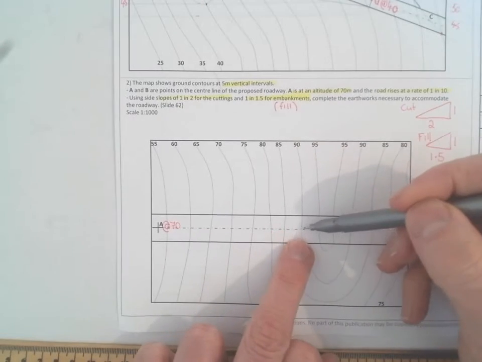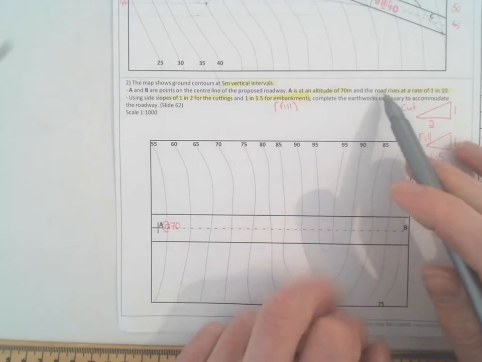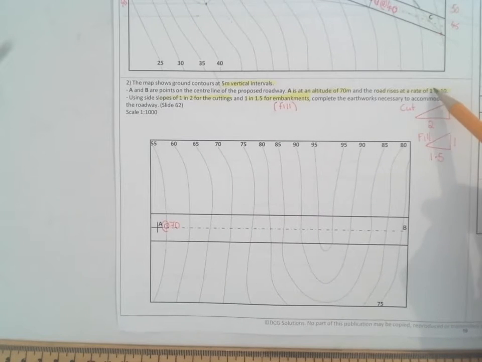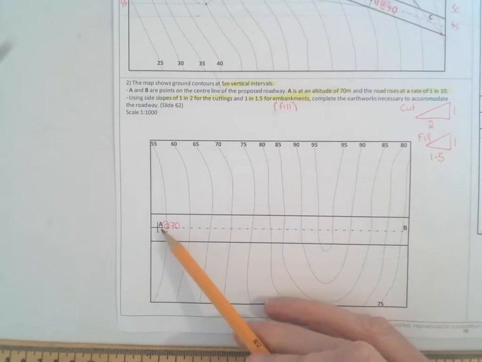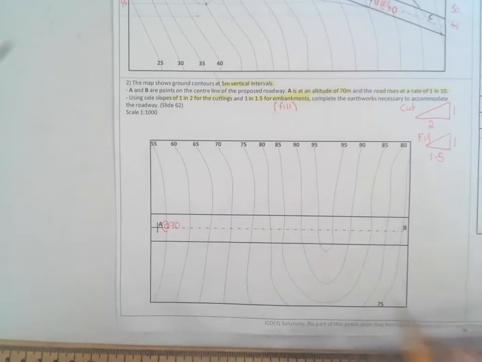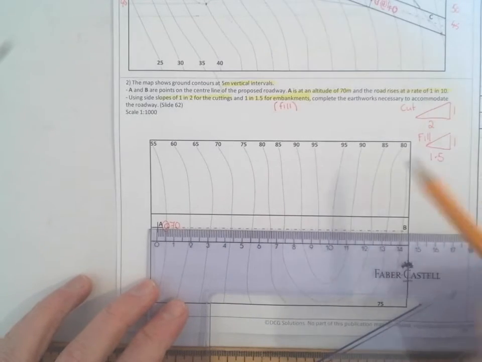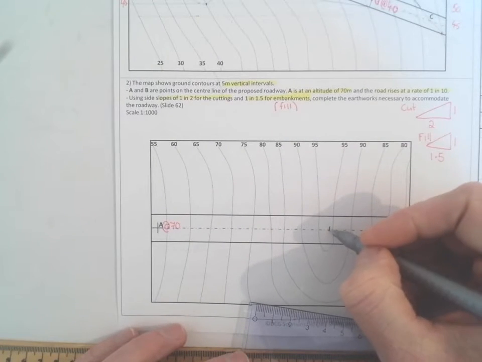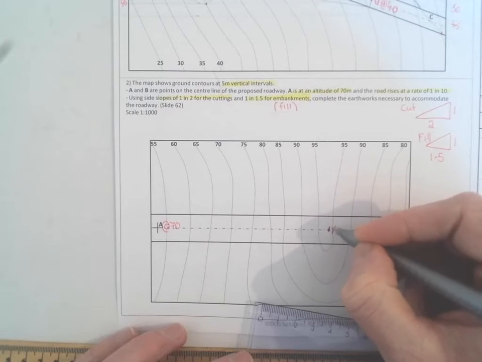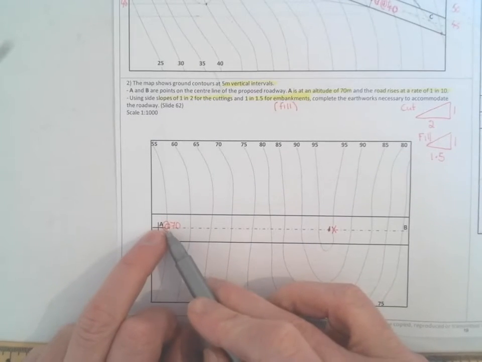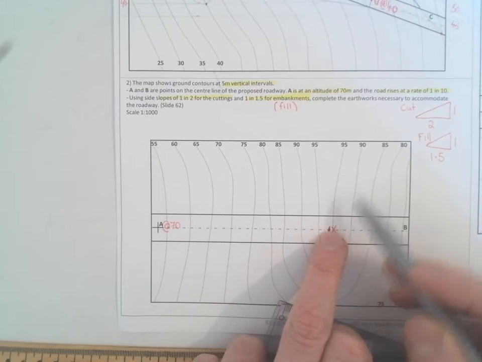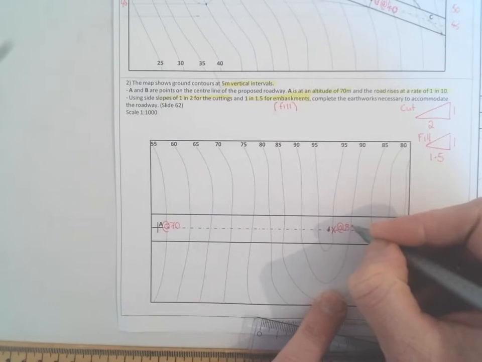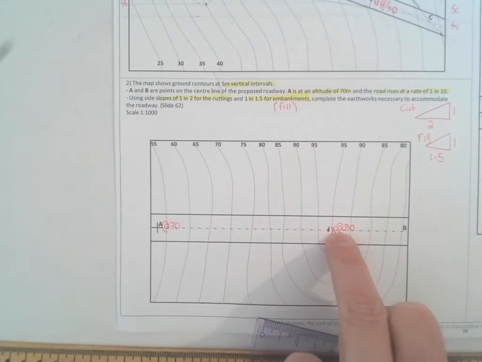Now we're going to find the point of the road to work off of. So the road rises at a rate of 1 in 10. So we want to increase the road by 10, so we're going to come over 100. From A, measure over 100. We'll call that X. Because that's come over 100, it means it rises 10. So X is at 80.